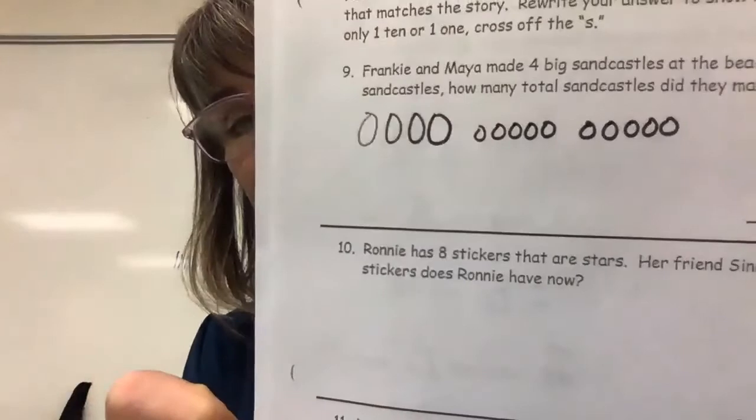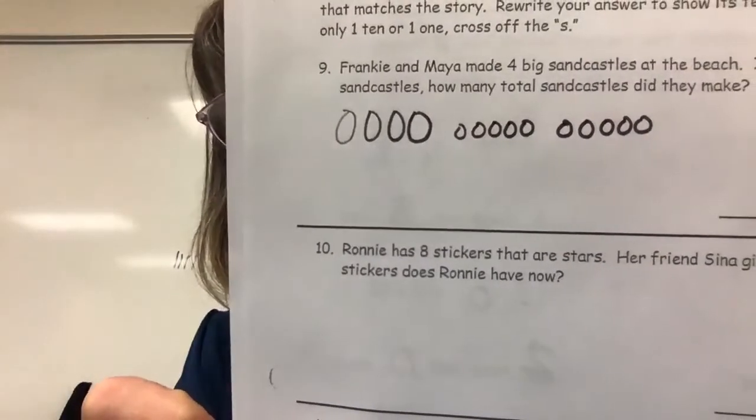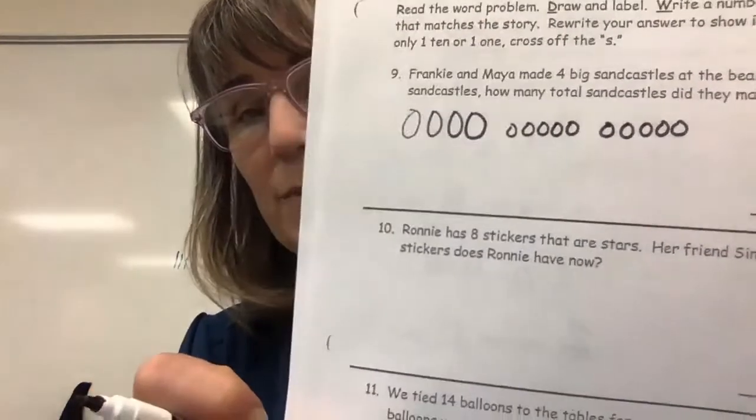So first of all, let's draw some sand castles. I'm just going to use circles. 4 big ones, 1, 2, 3, 4. 10 small ones, 1, 2, 3, 4, 5, 6, 7, 8, 9, 10. Okay, that represents my sand castles. I did 4 big ones and 10 small ones. Now we have our picture.